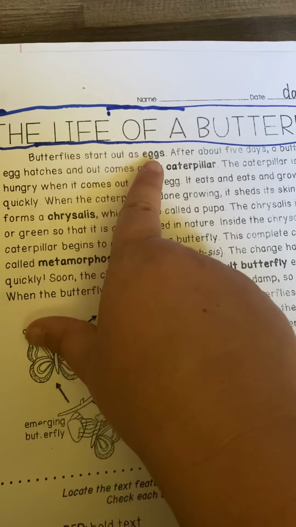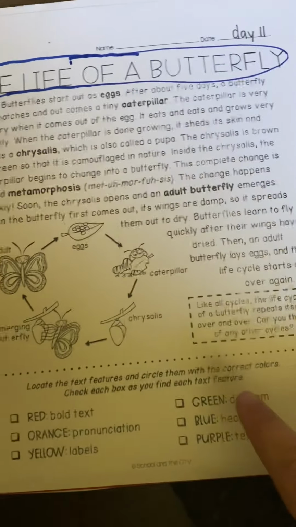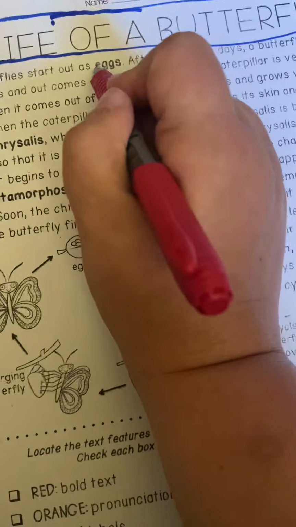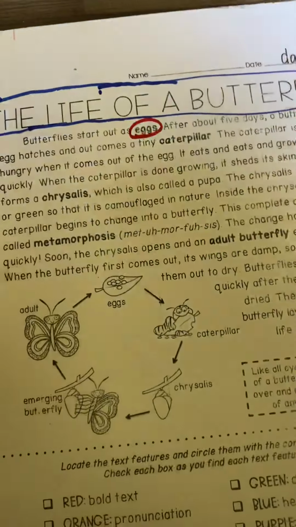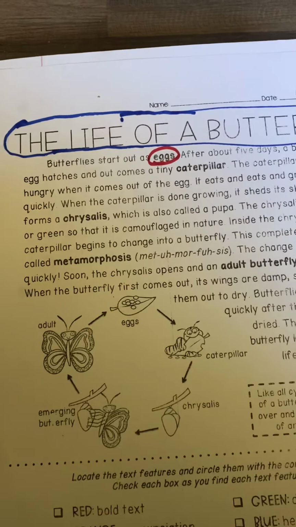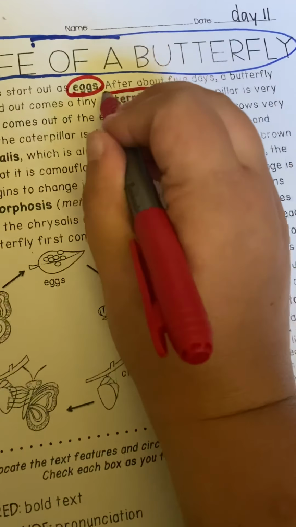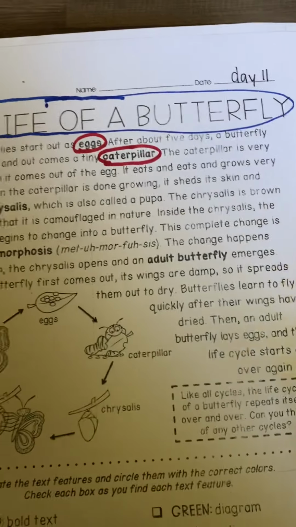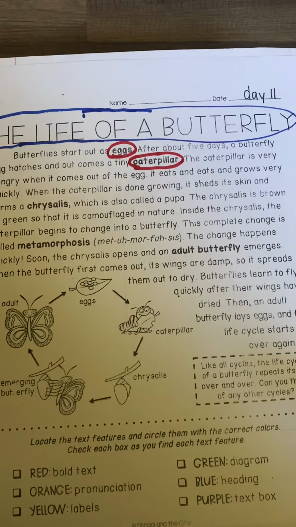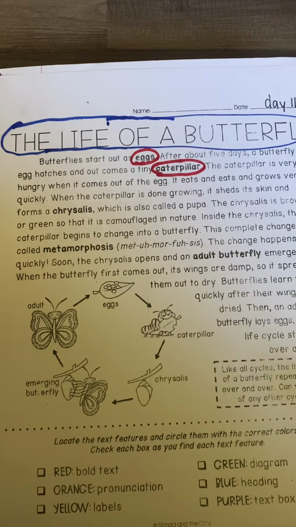Butterflies start out as eggs. So that is a bold word, so I need a red crayon. After about 5 days, a butterfly egg hatches and out comes a tiny caterpillar. The caterpillar is very hungry when it comes out of the egg. It eats and grows very quickly.